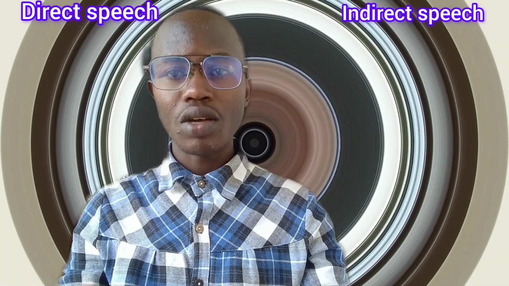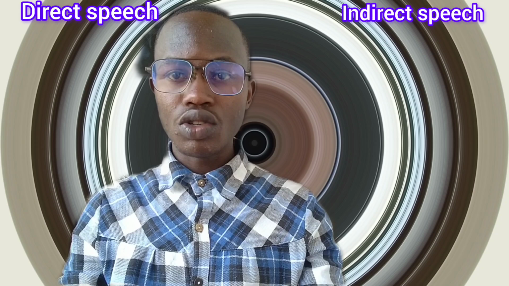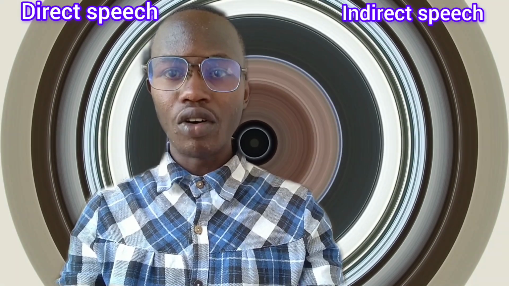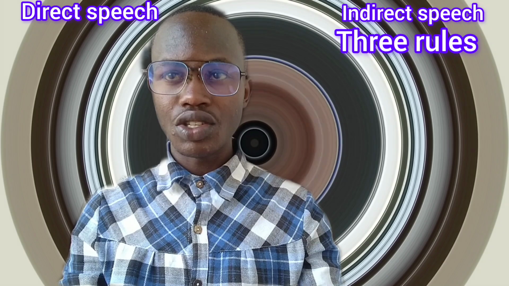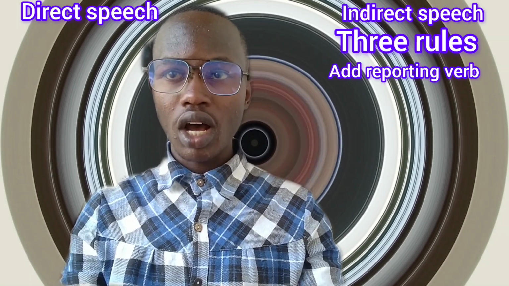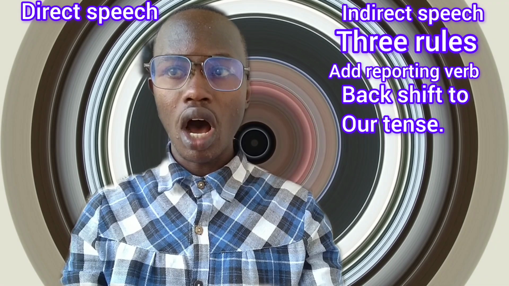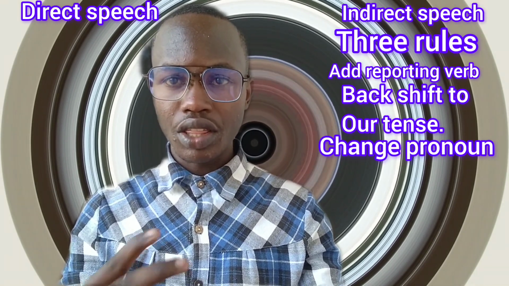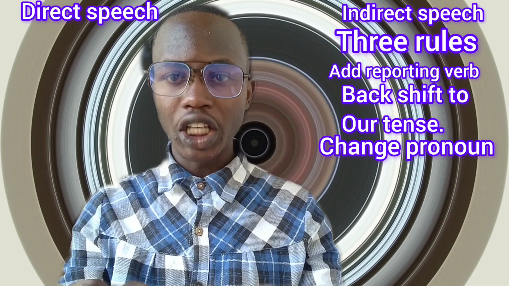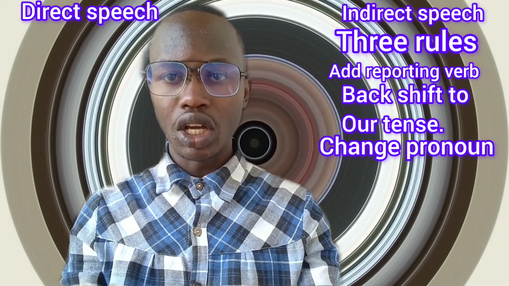Direct speech and indirect speech is a method we use when we're going to repeat the words of others. You have to know three things. We have to add a reporting speech. Also we have to backshift our tense. Also we have to change the pronoun. These are the three things you have to remember in order to change direct speech to indirect speech.